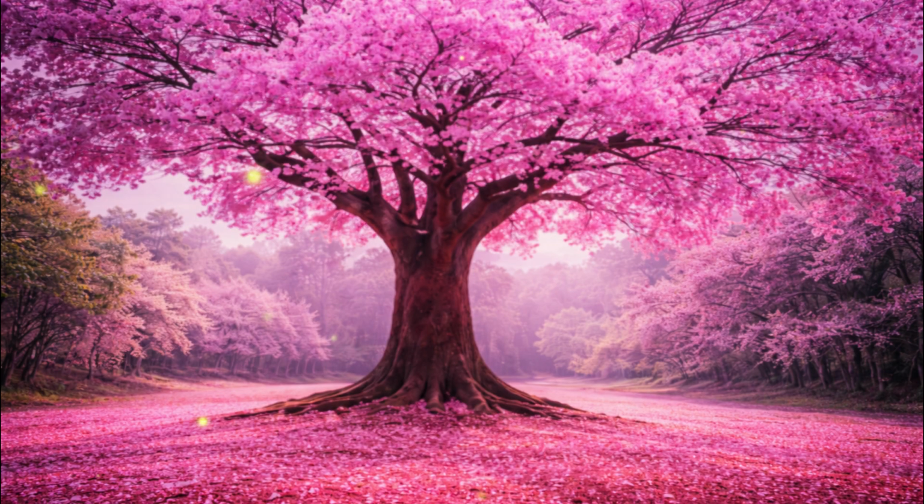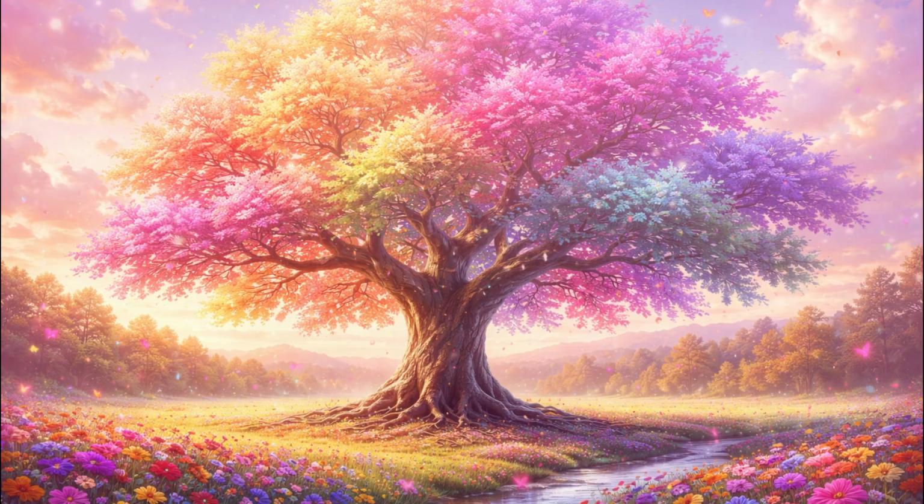Seeds are the starting point of a tree's life. They contain stored energy and genetic instructions that guide early development. When conditions are suitable, adequate moisture, appropriate temperature, and access to light, a seed begins to grow. Germination marks the emergence of a new tree.